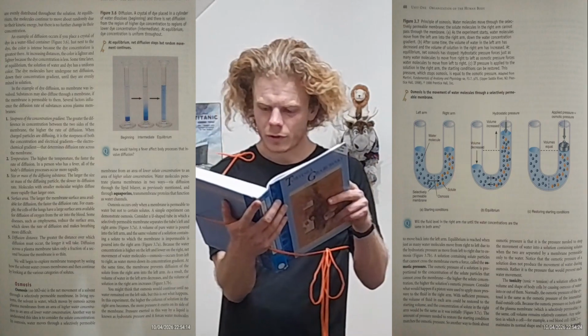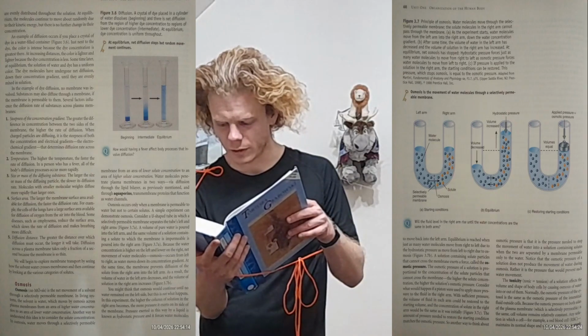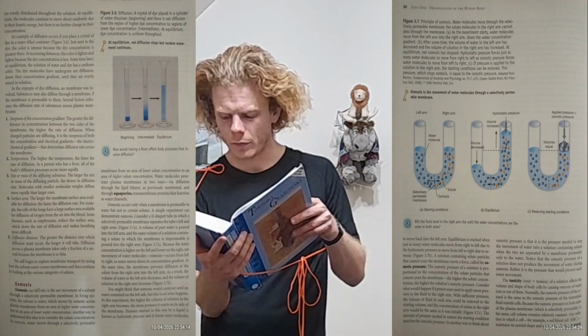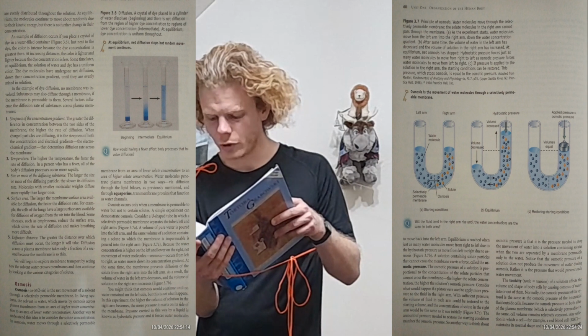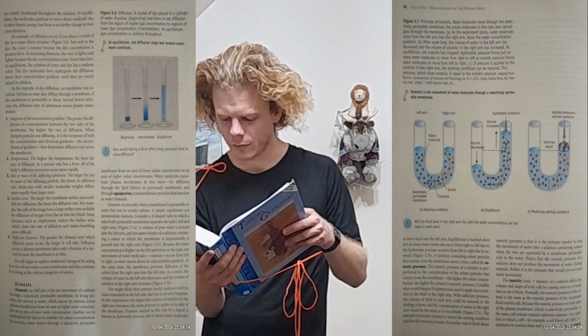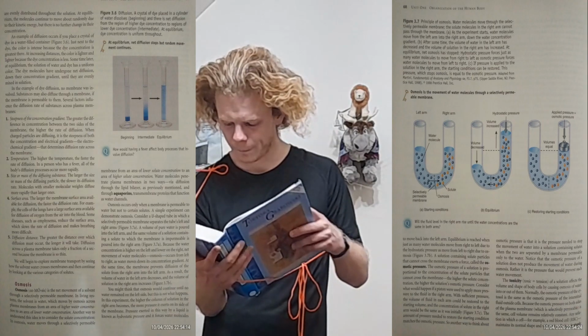Because the water concentration is higher on the left and lower on the right, net movement of water molecules, osmosis, occurs from left to right as water moves down its concentration gradient. At the same time, the membrane prevents diffusion of a solute from the right arm into the left arm. As a result, the volume of water in the left arm decreases and the volume of solution in the right arm increases.